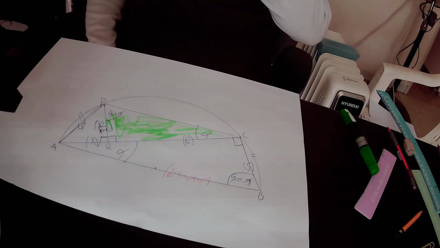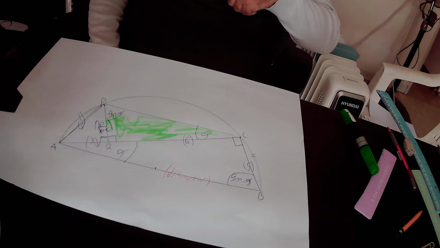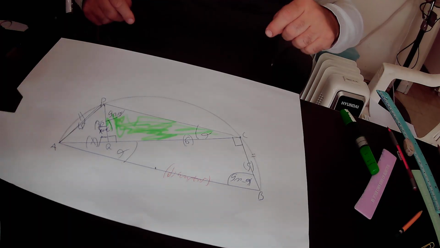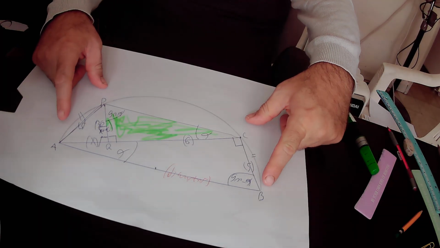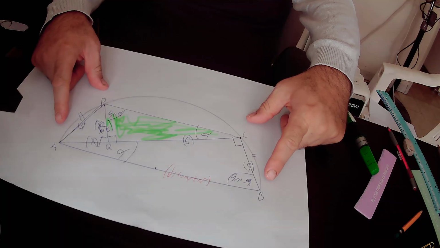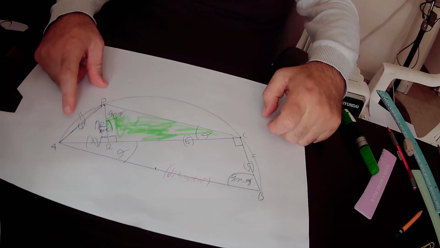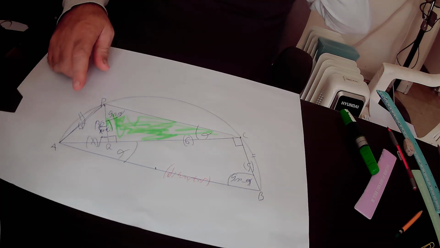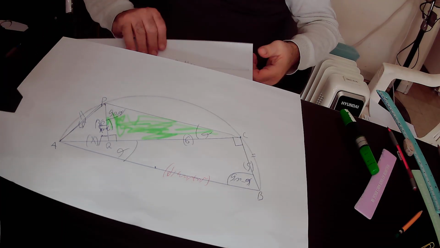And according to rule 56, if two arcs are equal to each other in their lengths, then the corresponding chords must also be equal to each other in their lengths. That is to say, chord PA equals chord CB in its length according to rule 56.